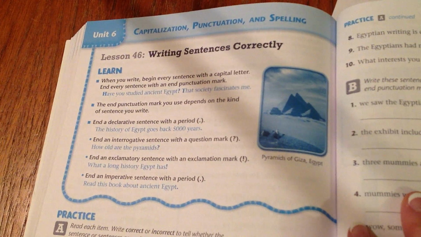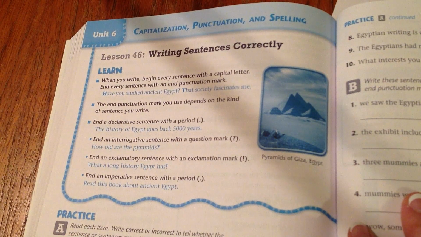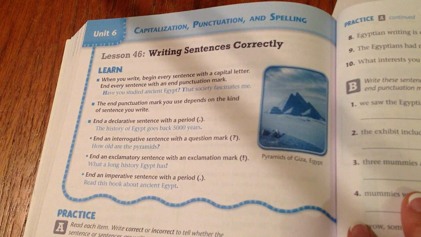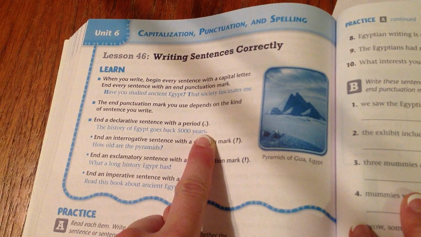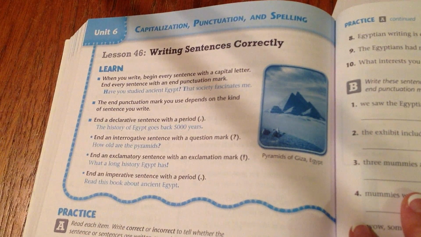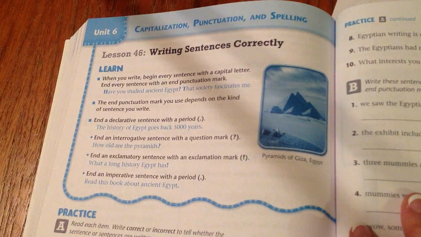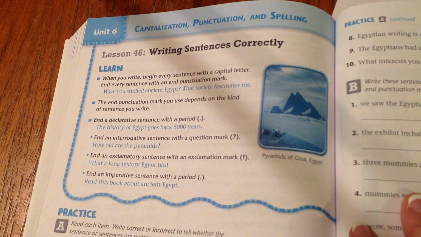The end punctuation mark you use depends on the kind of sentence you write. So if it's a declarative sentence, it ends with a period. The history of Egypt goes back 5,000 years. You are declaring, you are telling, so it ends with a period. An interrogative sentence ends with a question mark. You are asking something.